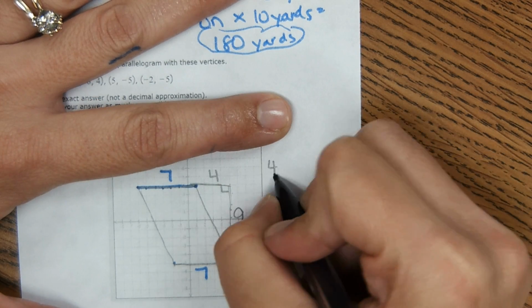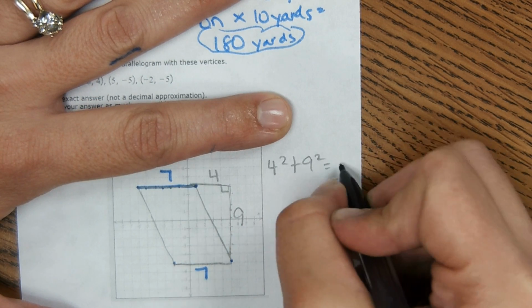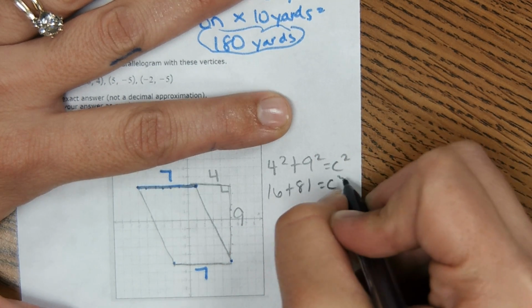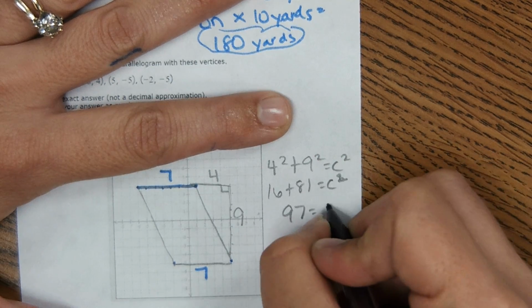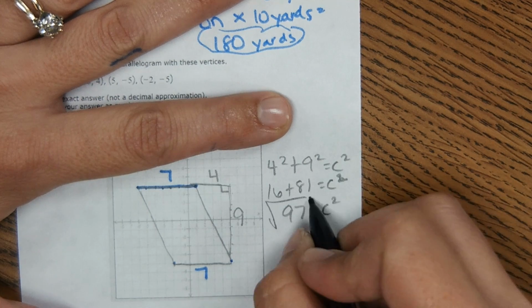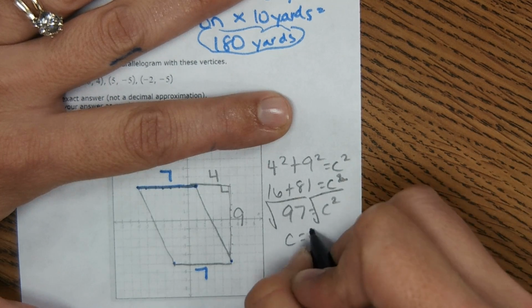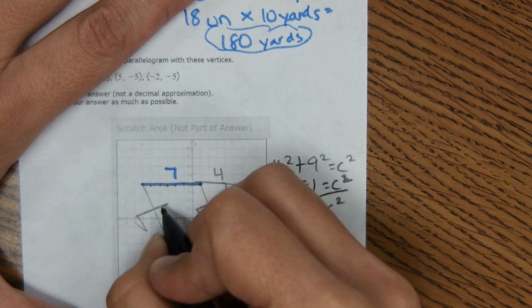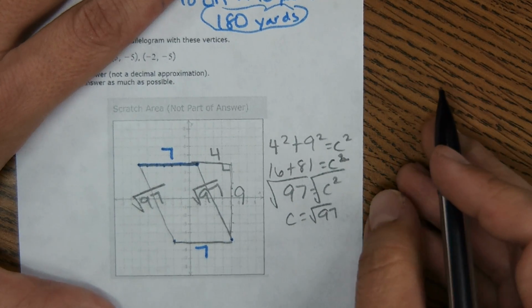And then we get 4 squared plus 9 squared equals c squared to find this length. We get 97 equals c squared, take the square root. So c equals the square root of 97. So that's this length here, which would also be this length here. I don't have to solve it twice.